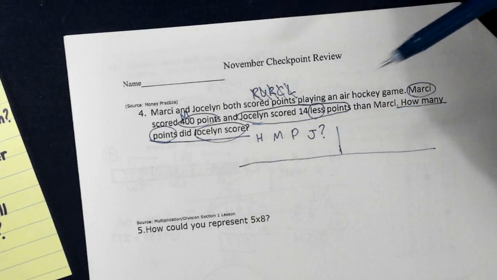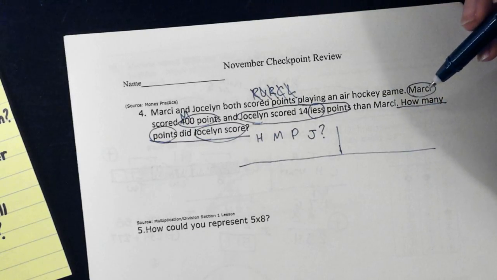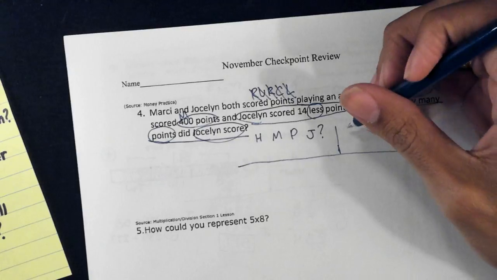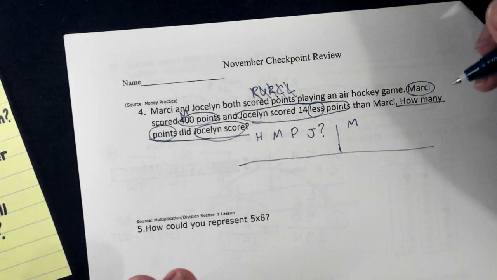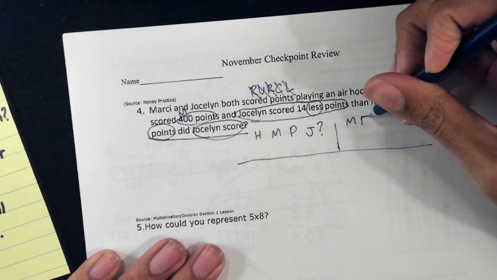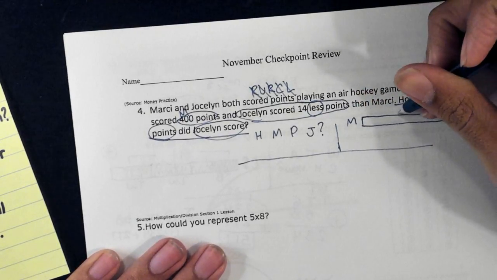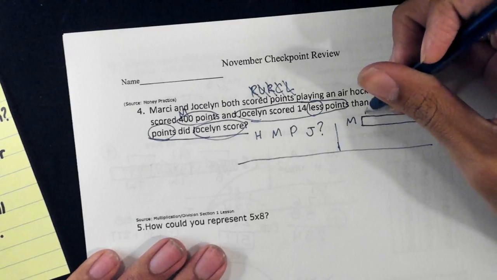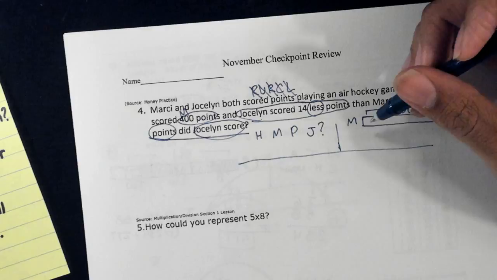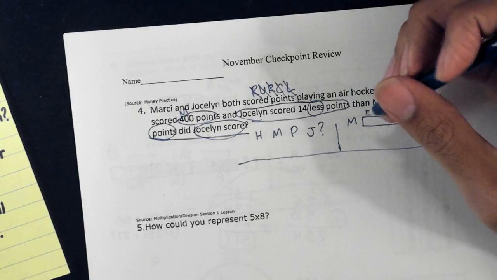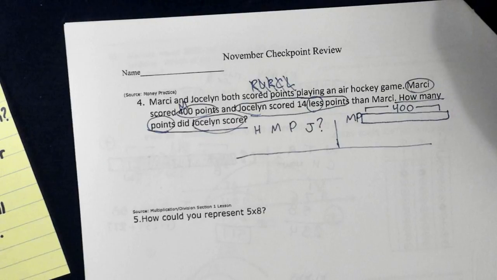Since we're talking about 2 people in this problem, I need 2 strips. The first person that it's talking about is Marcy. So I'm going to label M for Marcy, and I'm going to make her own strip, because I know how many she has. Marcy has 400. So I'm going to label that at the top, because that is her total, and the total goes at the top. And we're talking about points here. I forgot to label that this was Marcy's points.